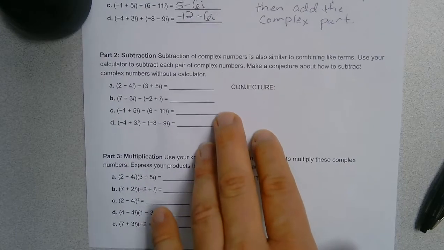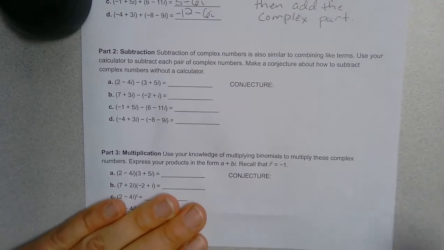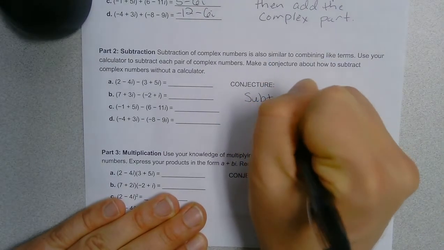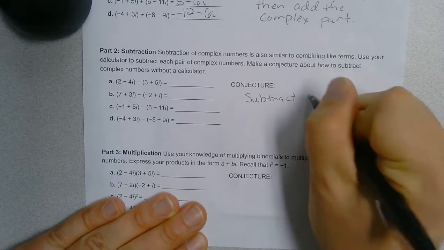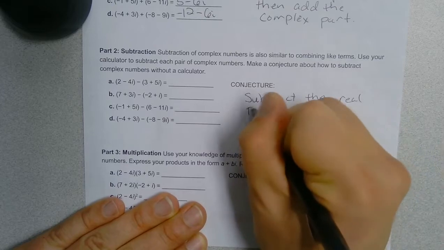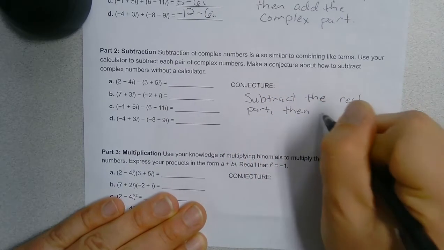So part 2 for subtraction, what you're going to do is subtract the real part, then subtract the complex part.